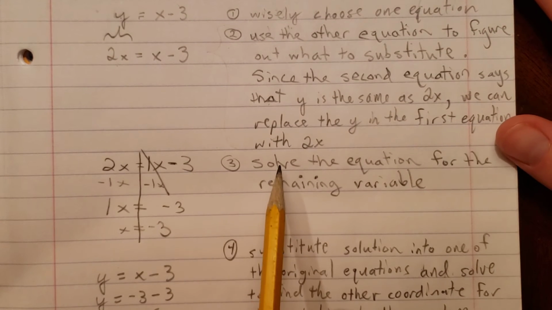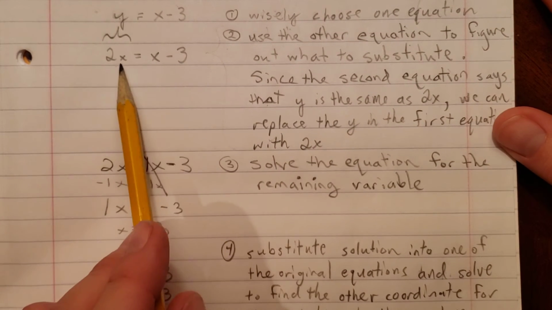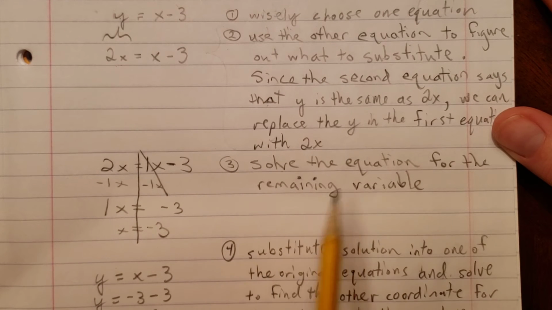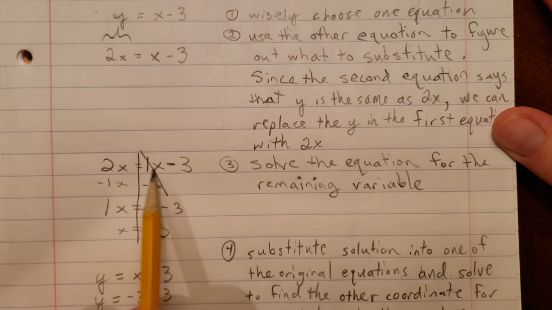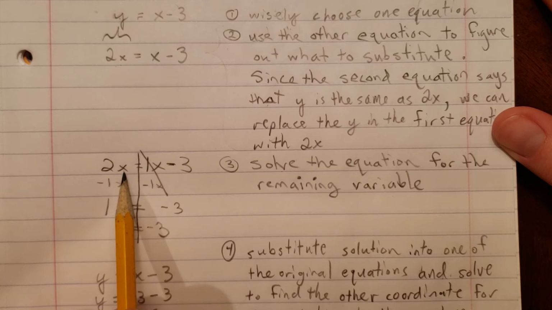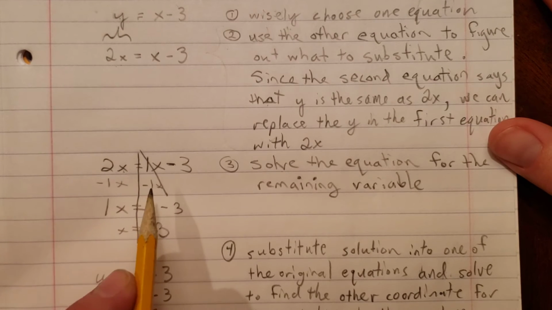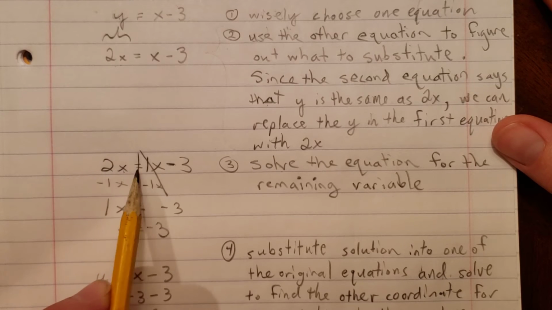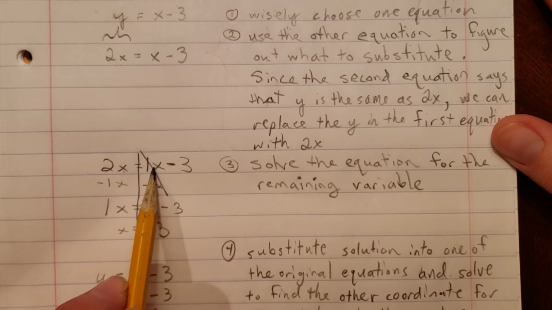Okay, number three, we're going to solve that new equation that we substituted in for. We're going to solve that equation for the remaining variable. And the remaining variable here is x. All right, we're going to need a little practice here with solving equations, but when we solve 2x equals 1x minus 3, we notice that there's an x term on both sides, right?